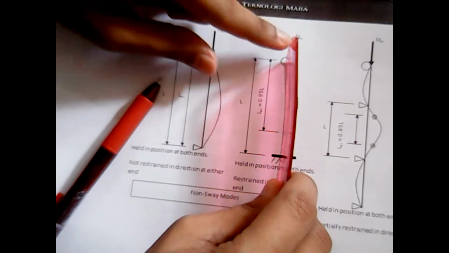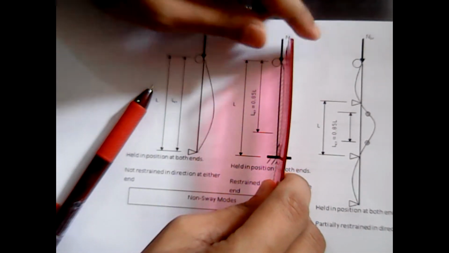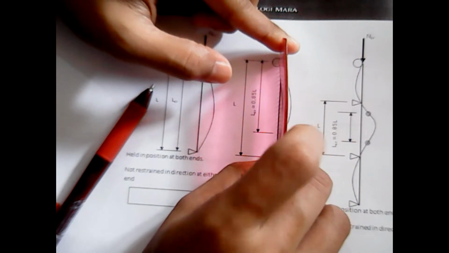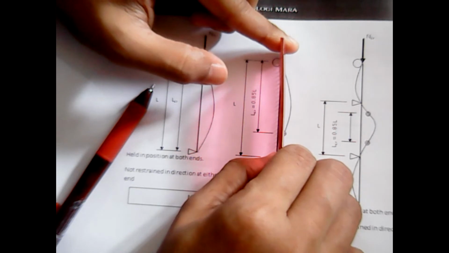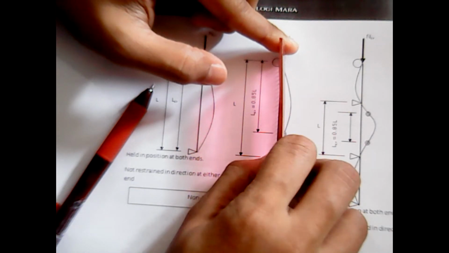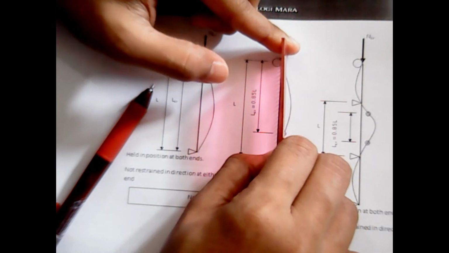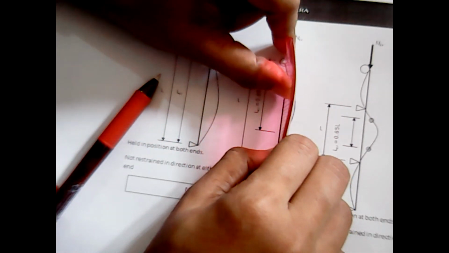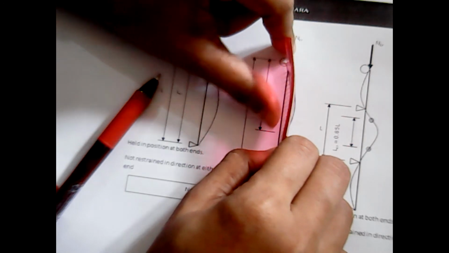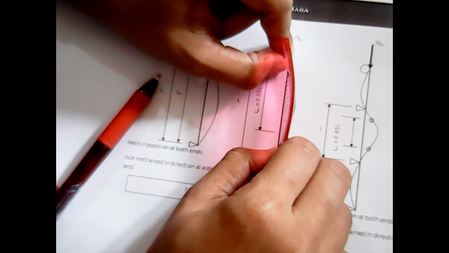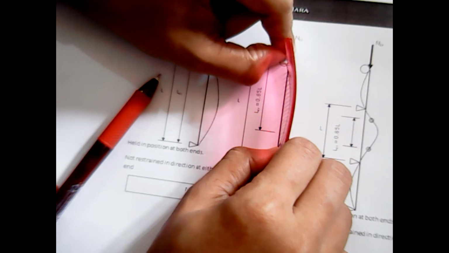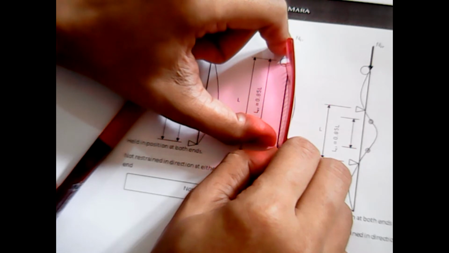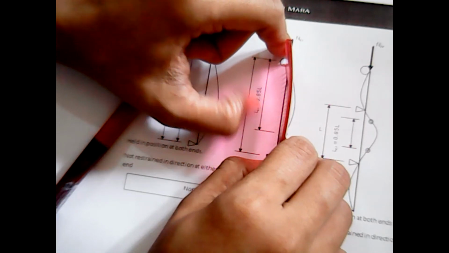the second case means at the top it is allowed to rotate, but I fix the end. At this point I fix it, so I do not allow any movement. If there is a load pulling from here, you can see that the angle of rotation starts at the end of the member, but in this case the angle of rotation only starts at a certain distance.